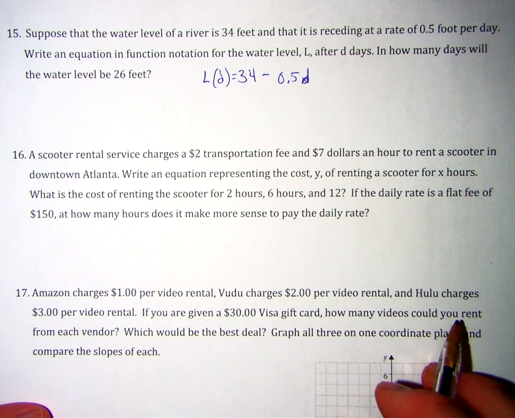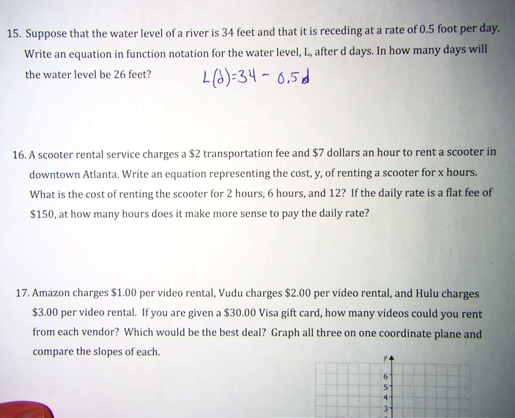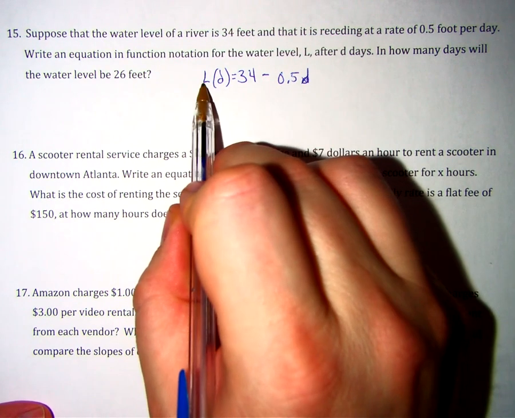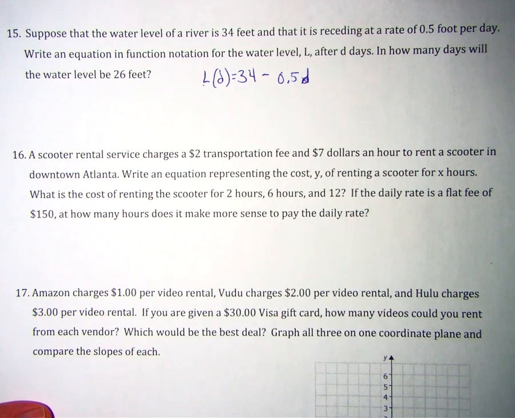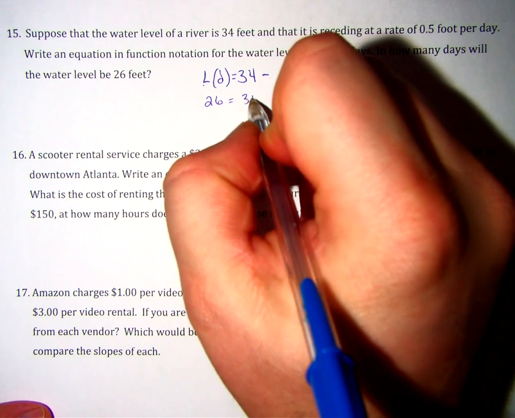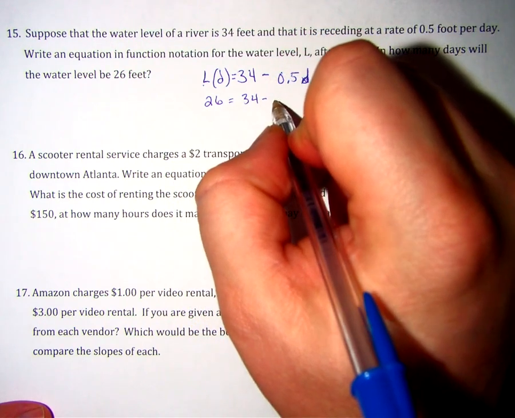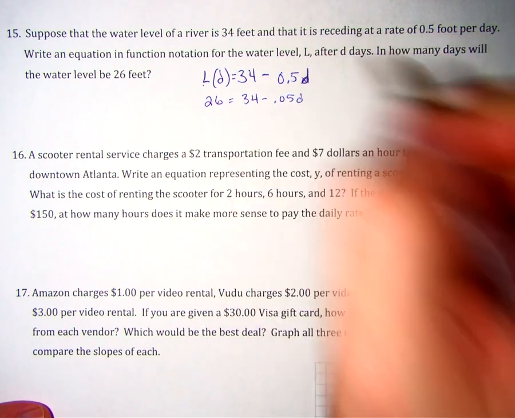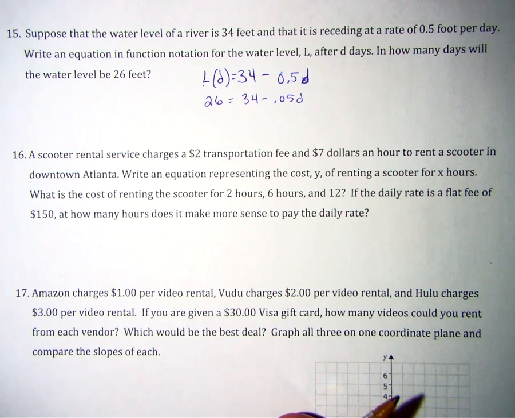In how many days will the water level be 26 feet? So we're looking for our d. We're given our L. So we're given the 26 is equal to 34 minus 0.5 times d.